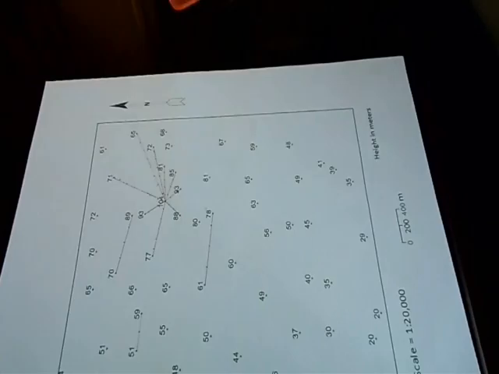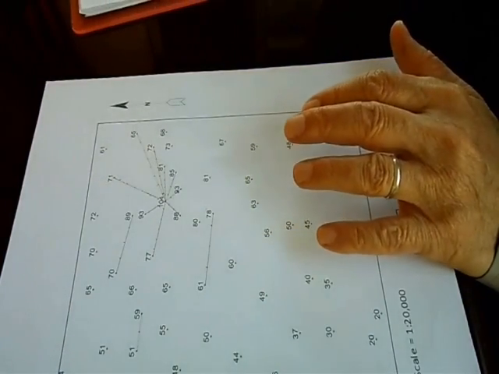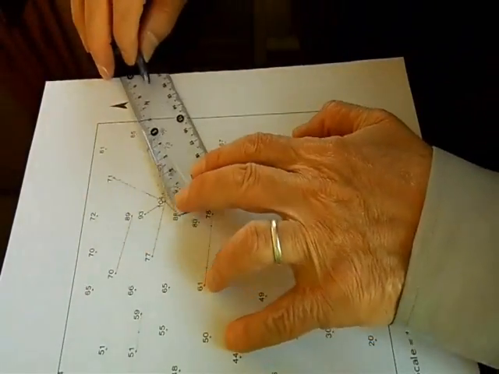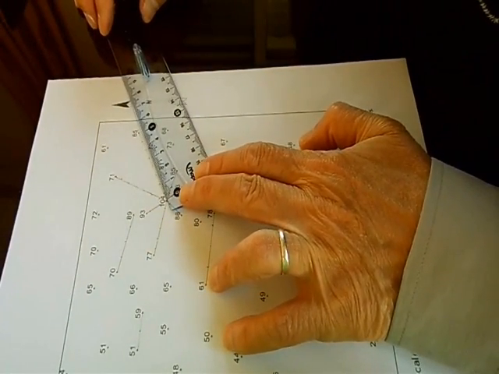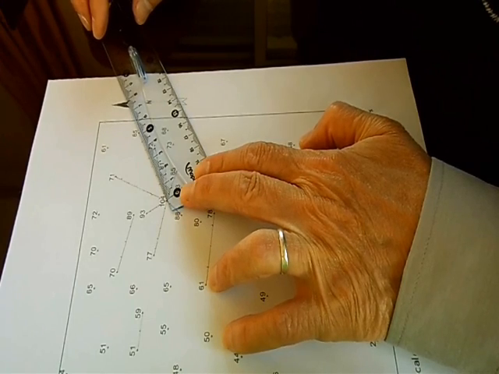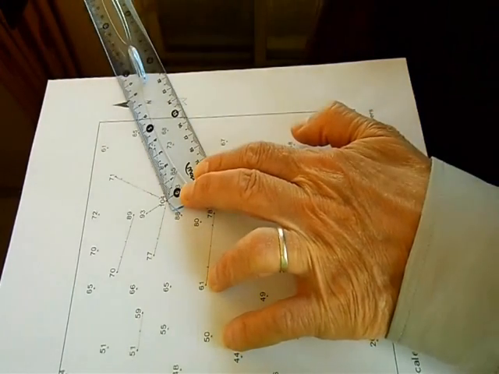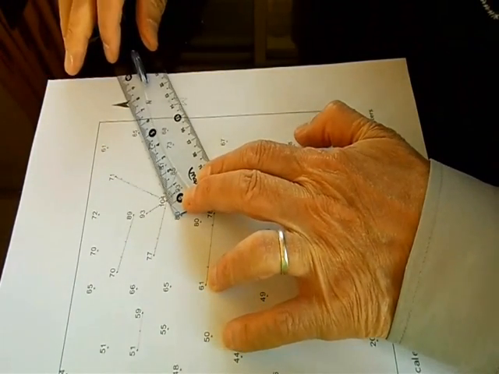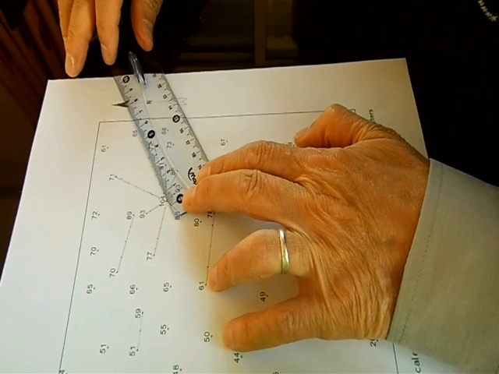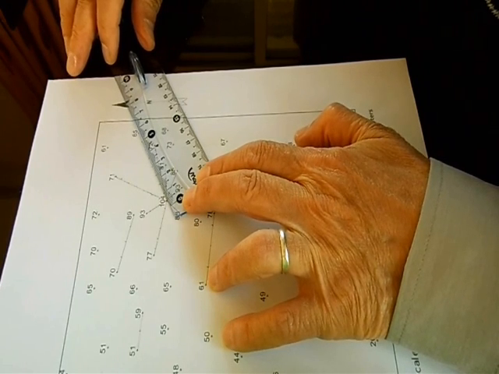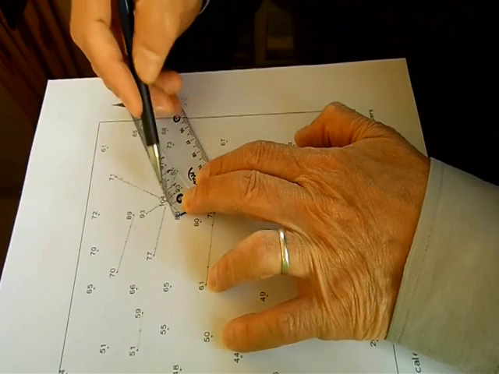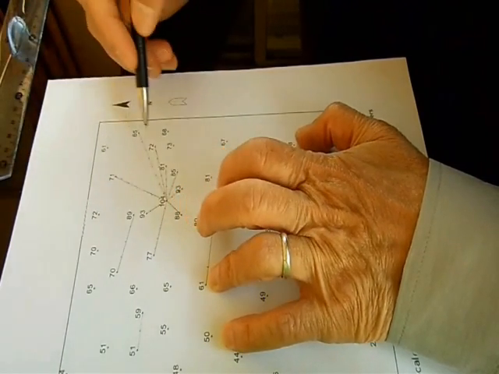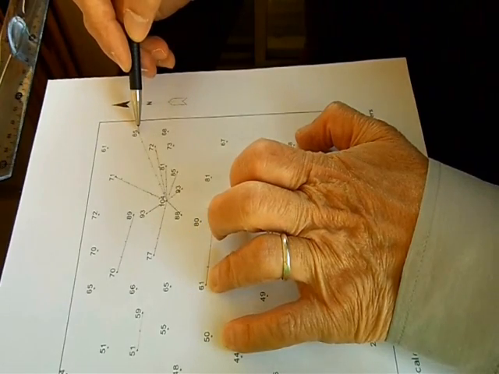So I start with D1, and as we said, D1 is 5.4 millimeters, and it is from here, 5.4 millimeters. Then I got 6.8 millimeters, 6.8 millimeters, another 6.8, another 6.8, until I reach the final 65.